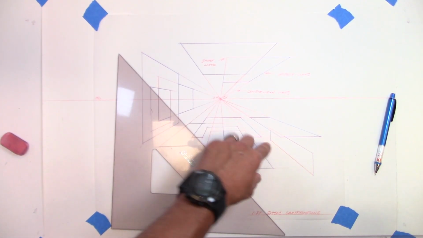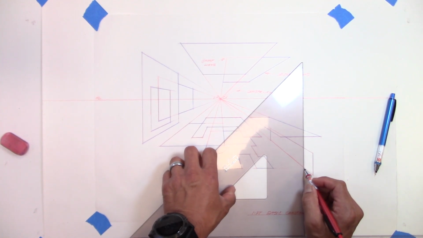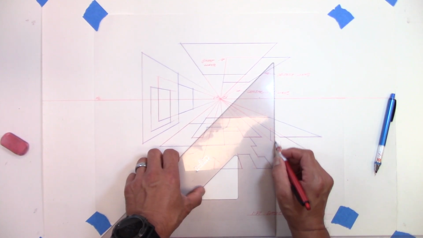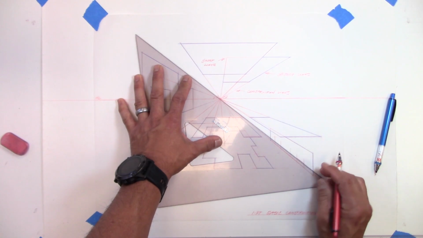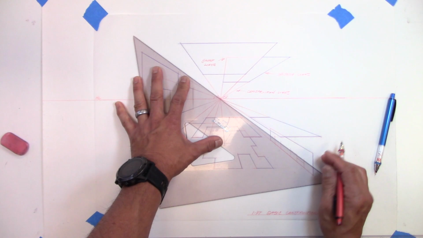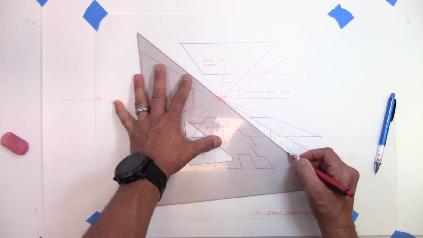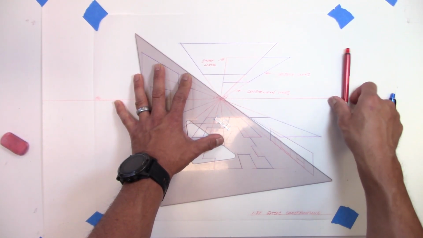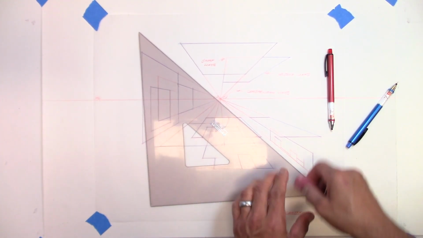So with this one, I'm going to keep this one slightly unfinished, just so I can do some interesting things with the bottom part. Well, that didn't work out.